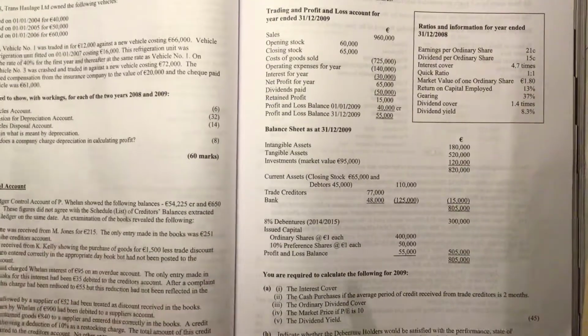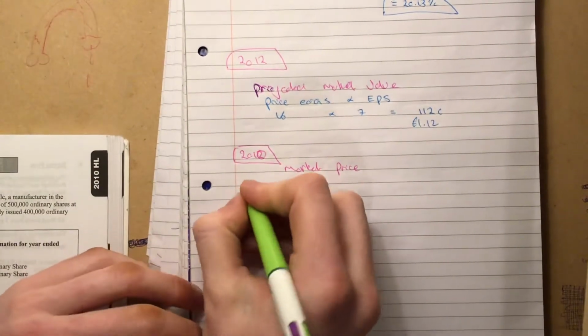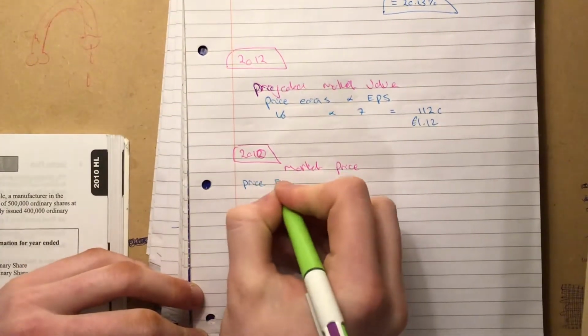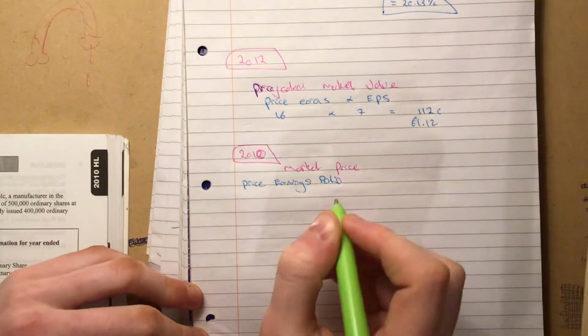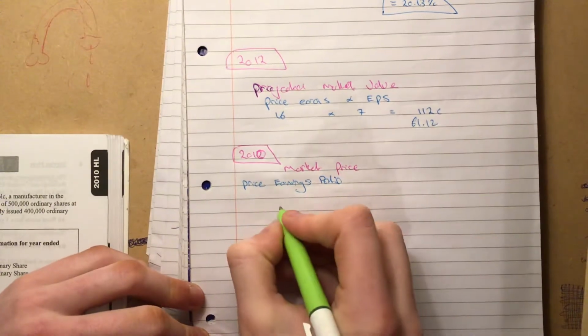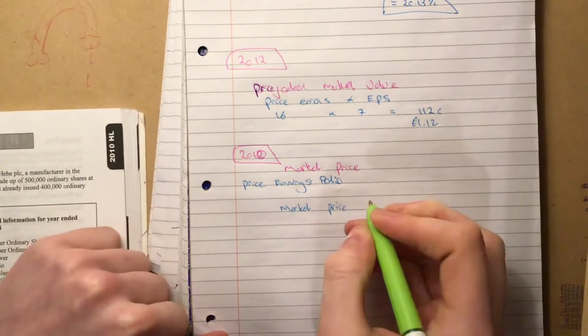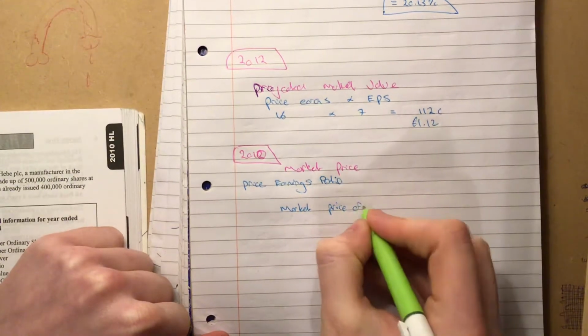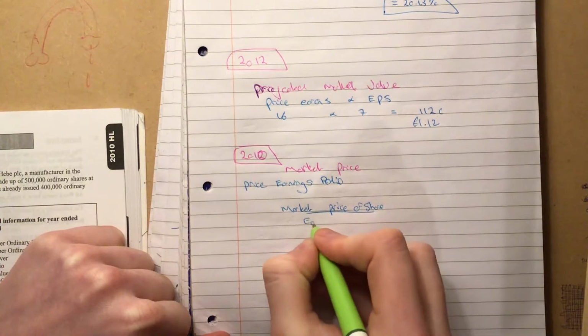So price earnings is 10. So what I want to do is write out my price earnings ratio, and it is as follows: market price of share all over your earnings per share.